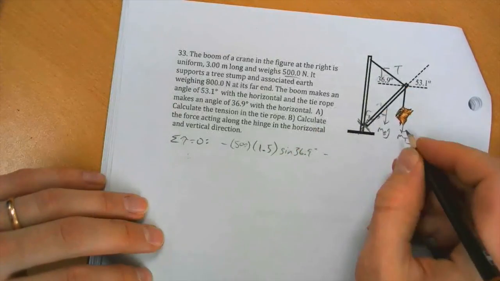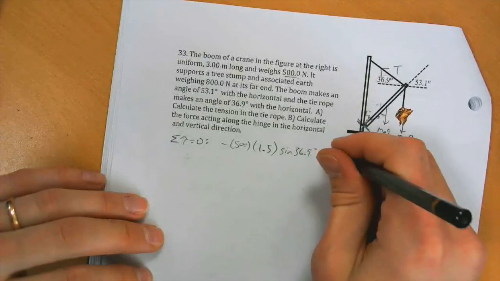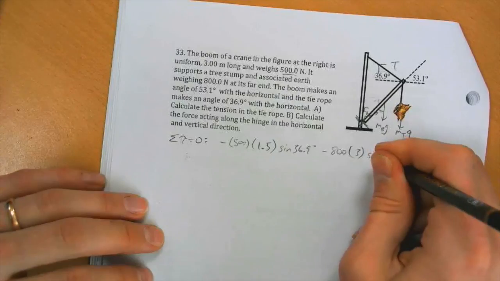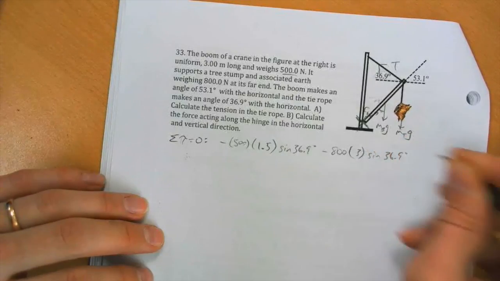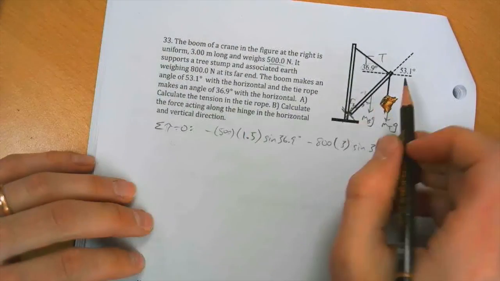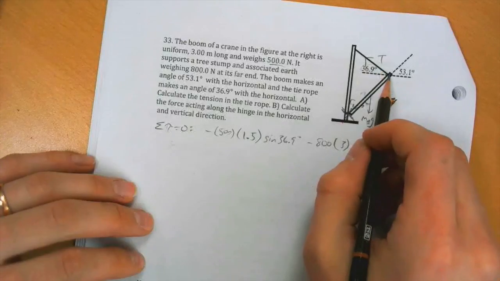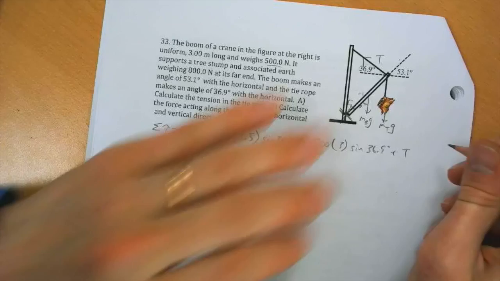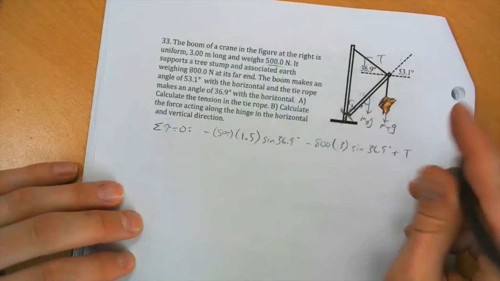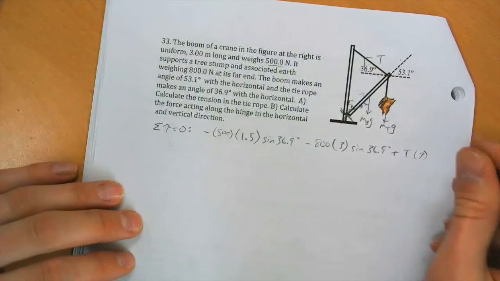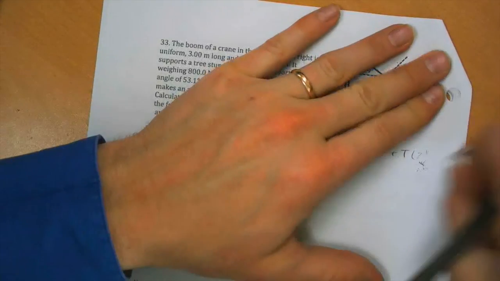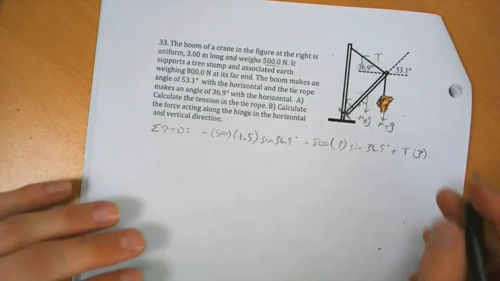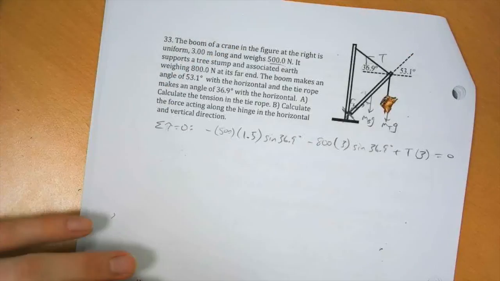And then the same thing for the tree trunk. Its weight is 800. It's 3 meters away though, but that force makes the same angle to the boom. And then the tension in this rope would cause the boom to rotate counterclockwise. That's plus tension. That acts 3 meters away. And the tie rope, as it turns out, is actually perpendicular to the boom, so that's a sine 90, which is 1. All those add up to 0.